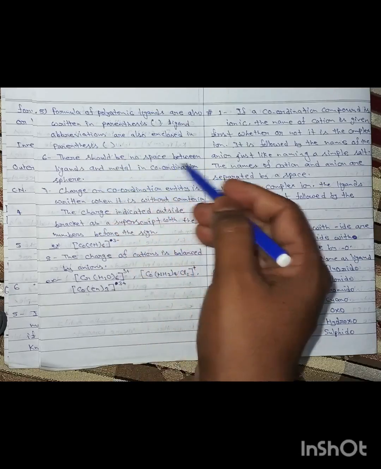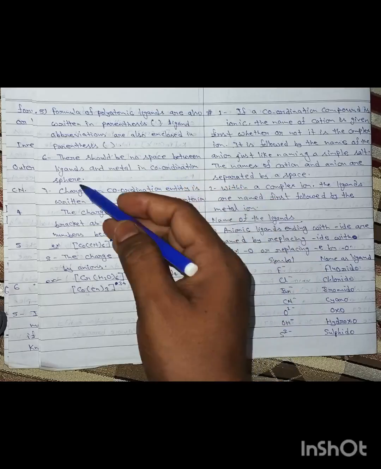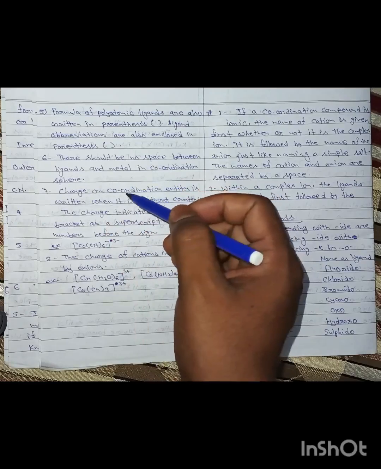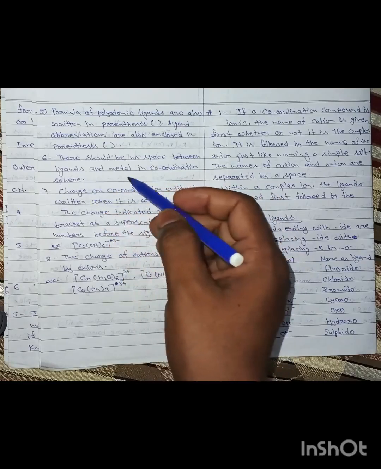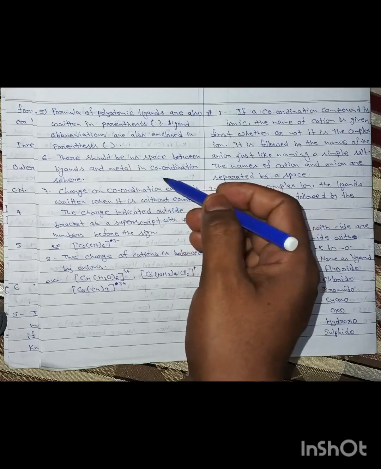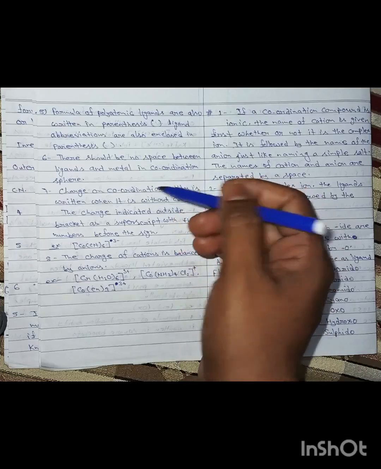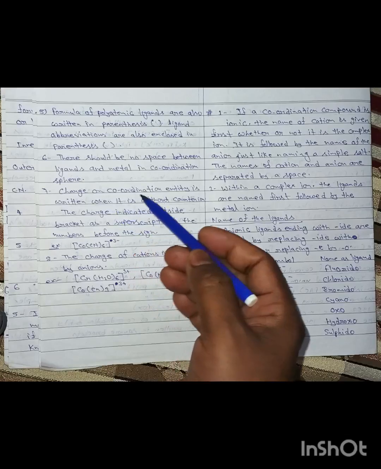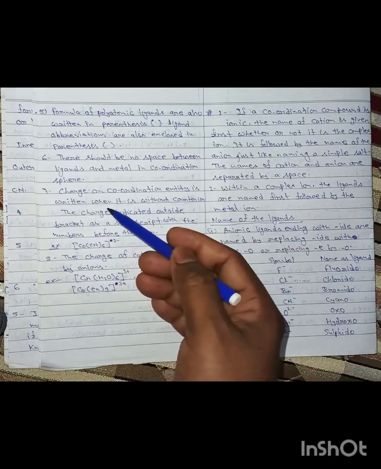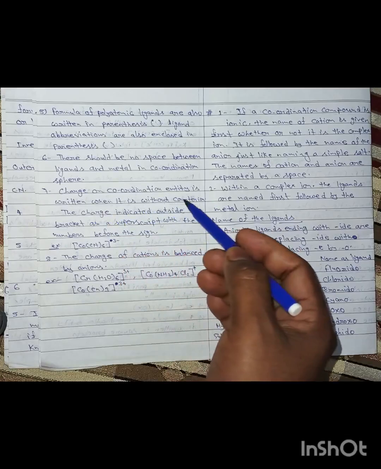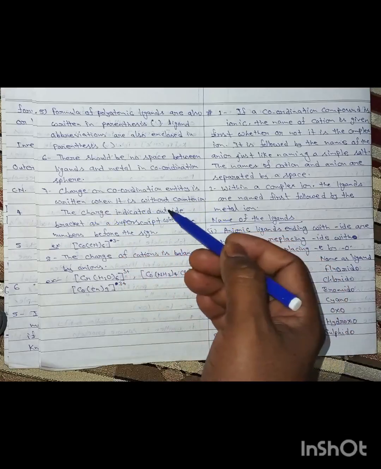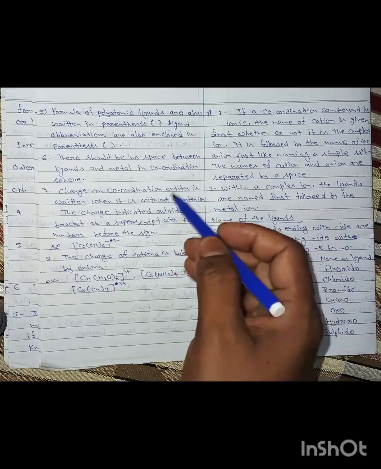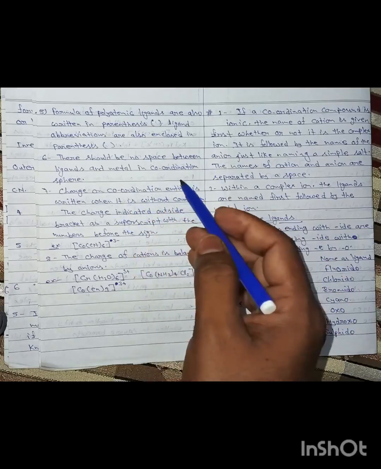There should be no space between ligands and metal in the coordination sphere. So we should not give any spaces between the ligands and metal when we write the formula in a coordination sphere. The charge on a coordination entity is written when it is without a counter ion. If there is no counter ion, we always write the whole charge on that complex.